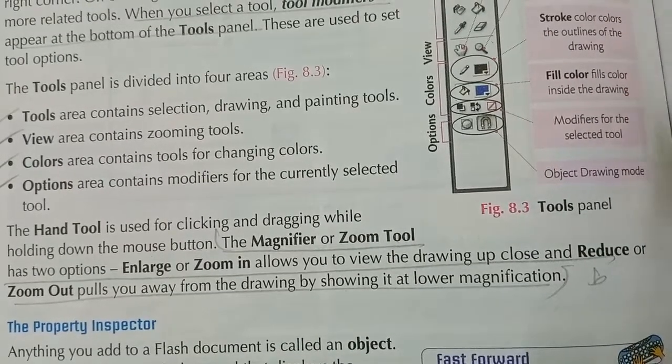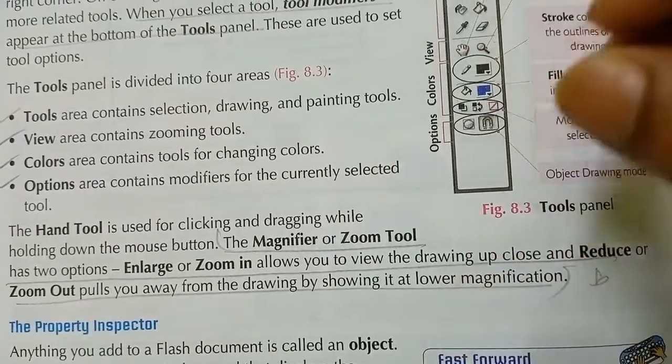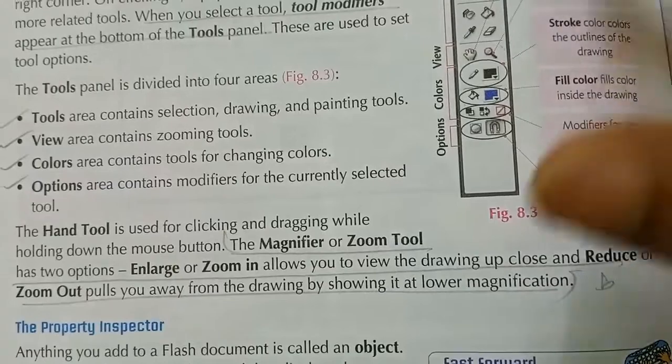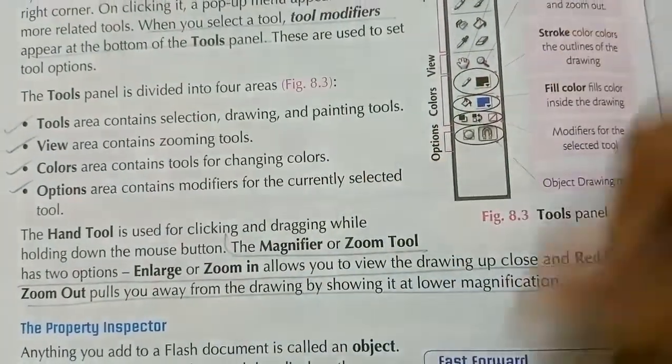So when you are seeing any photo on your mobile phone, you zoom it, okay? That is called zoom in, to make it large, and to make it small, to reduce it, that is called zoom out. Okay, these are the two functions of the magnifier tool.